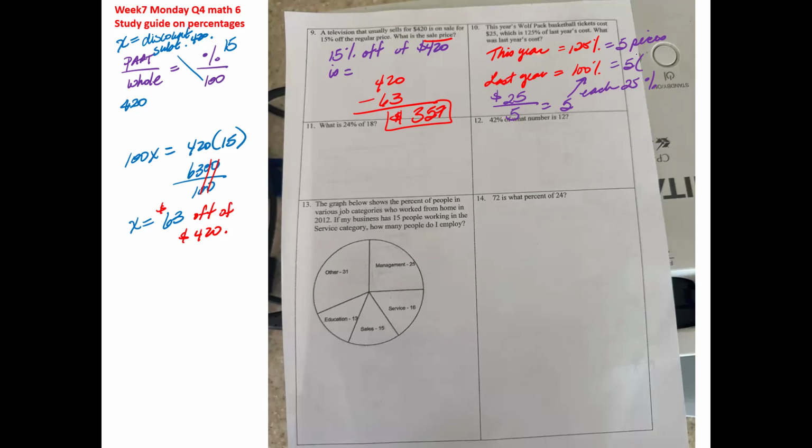What do you think it's going to be? If this year's 125% is equal to $25, just based on guessing, what do you think that's going to be? Is it going to be bigger than 25 or smaller than 25? 125% is $25. 100% is smaller, so your answer is going to be smaller. What do you think the answer is going to be? $10.